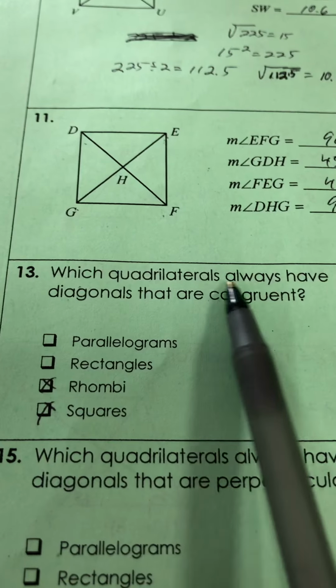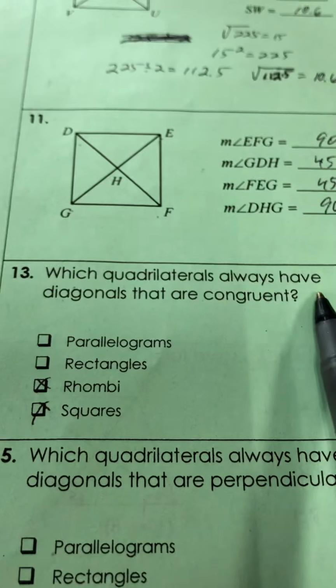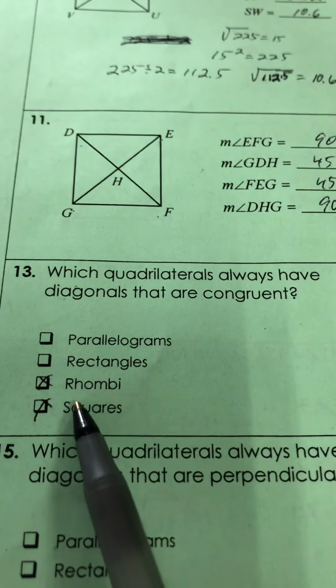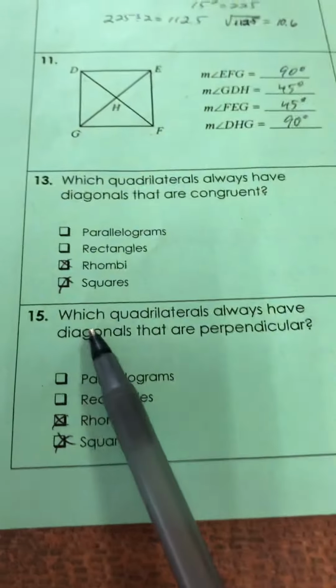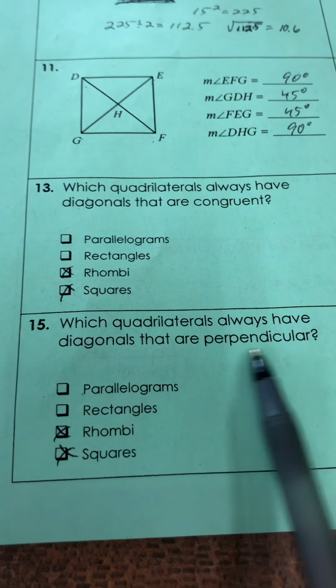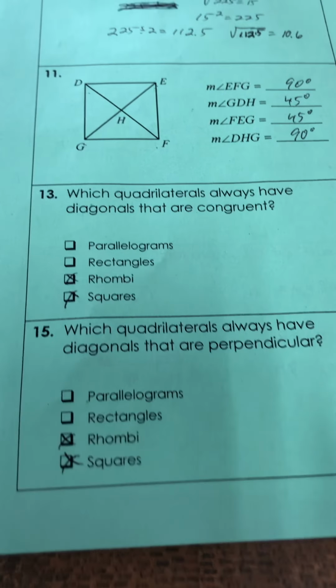Number 13, which quadrilaterals always have diagonals that are congruent? Rhombi and squares. Which quadrilaterals always have diagonals that are perpendicular? Rhombi and squares. So, think about it.